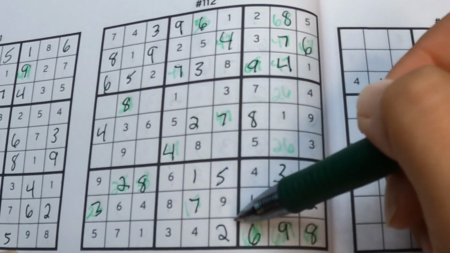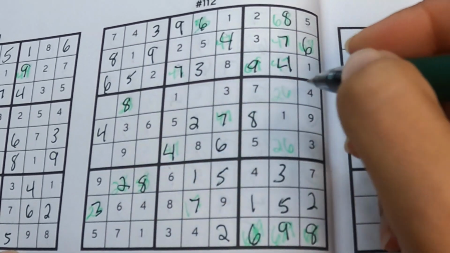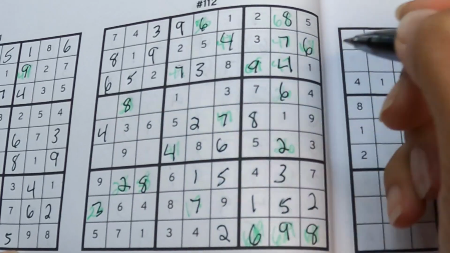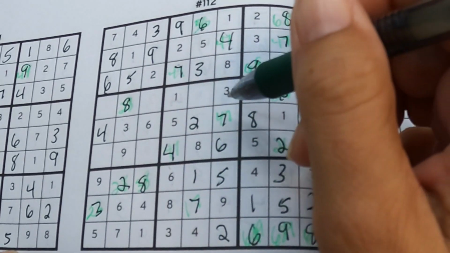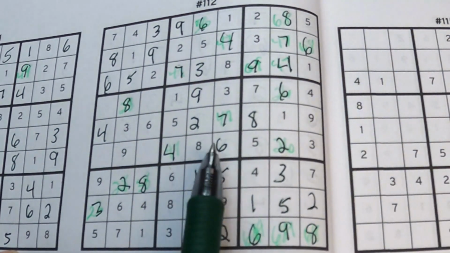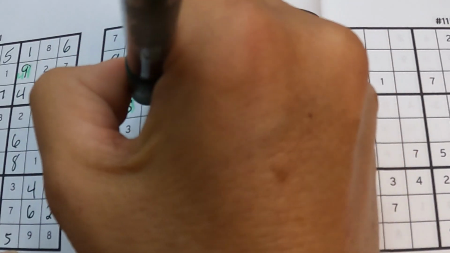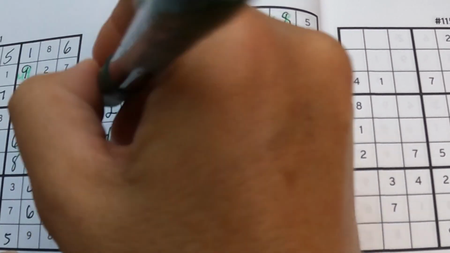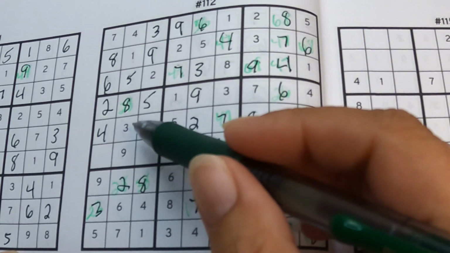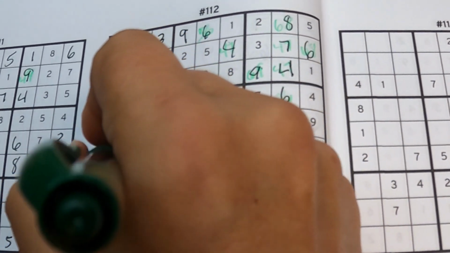For this column now, we're missing a 6. That 6 makes this our 2, 6. For this box now, we're missing a 9. For this row, we're missing 2 and 5. We've got a 2 here, so 5, 2. And for this box now, we're missing 1 and 7. We've got a 1 here, so 7 and 1.